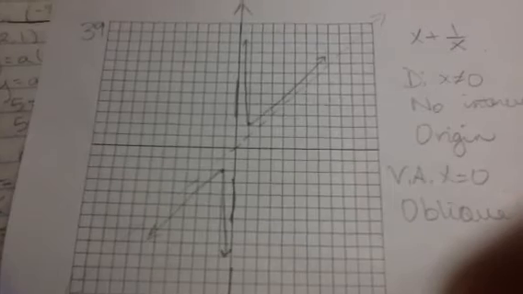Here's your graph for 39 with a lovely slant asymptote. We have a domain of negative infinity to 0 and 0 to infinity. No intercepts, origin symmetry, vertical asymptote at x equals 0, and oblique asymptote at y equals x.